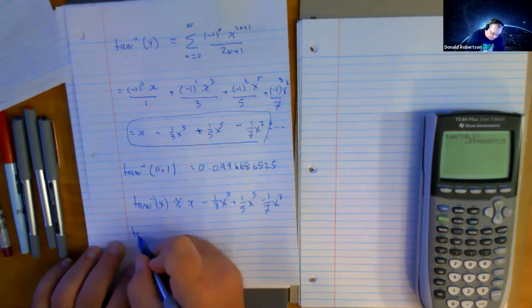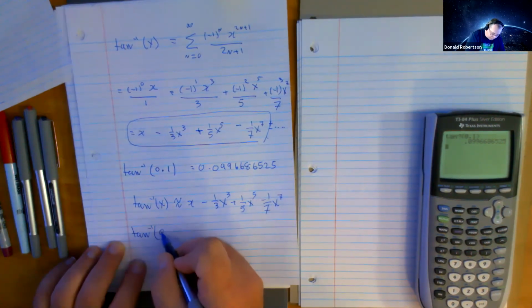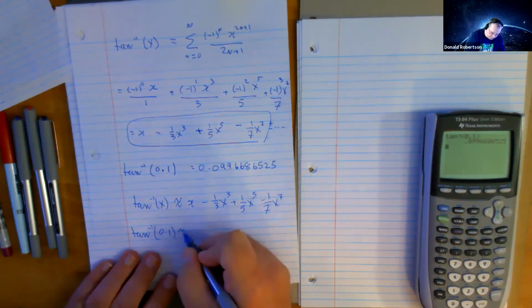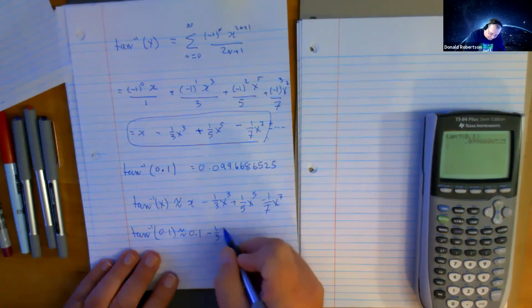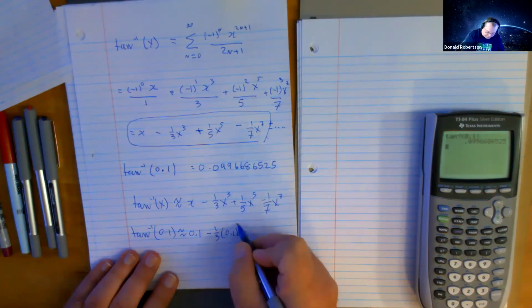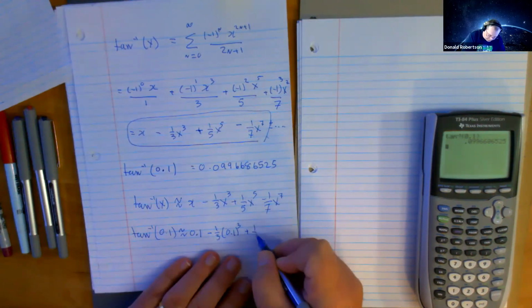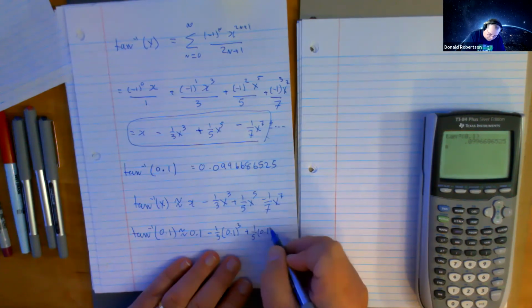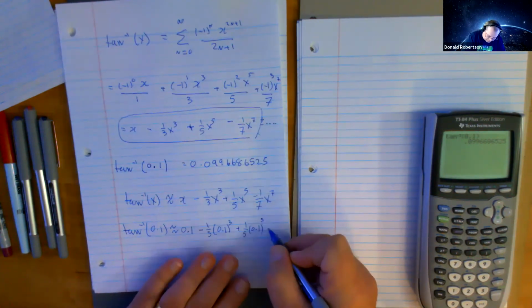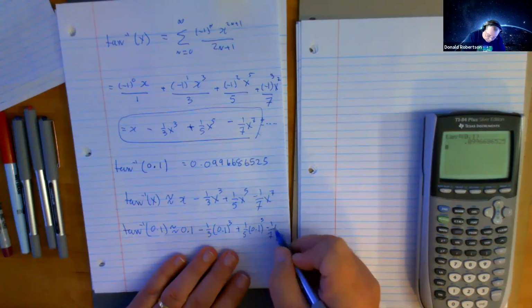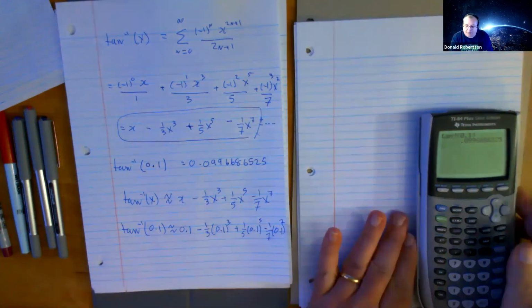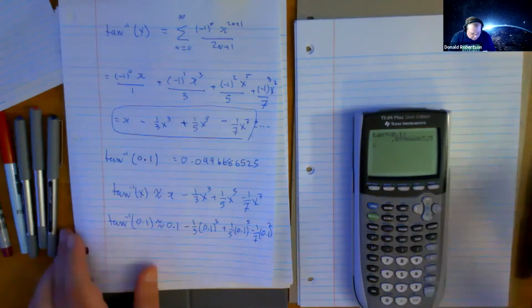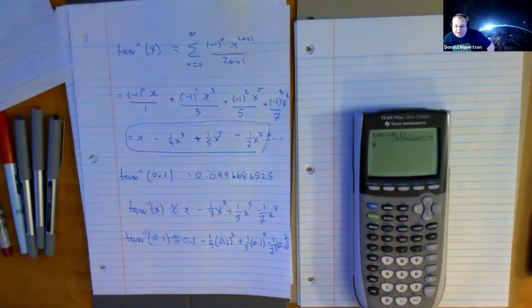Then shouldn't that mean that the inverse tan of 0.1 is approximately 0.1 take away 1/3 of 0.1 cubed plus 1/5 of 0.1 to the 5 take away 1/7 of 0.1 to the 7? I am now going to do that calculation. Hopefully I won't screw up.